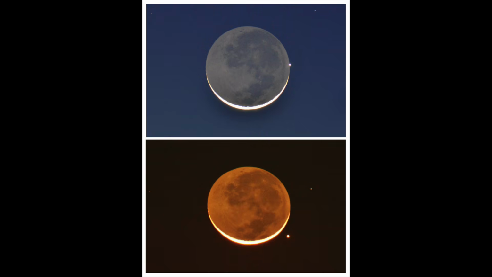And that means shortly after the time of the first image, Mercury would have disappeared from sight for a short time, and then eventually reappeared lower down. And we can see that in the lower image, where Mercury is now down below the crescent illuminated portion of the moon. So during that time, it passed behind the moon and disappeared for a short period of time.